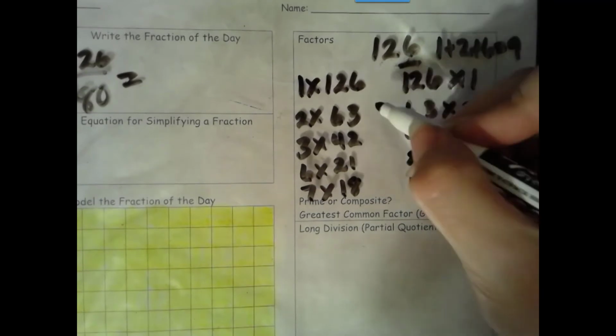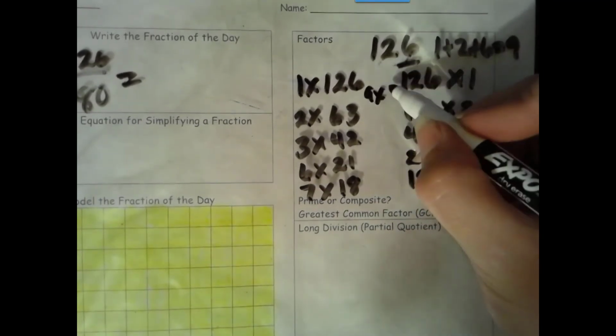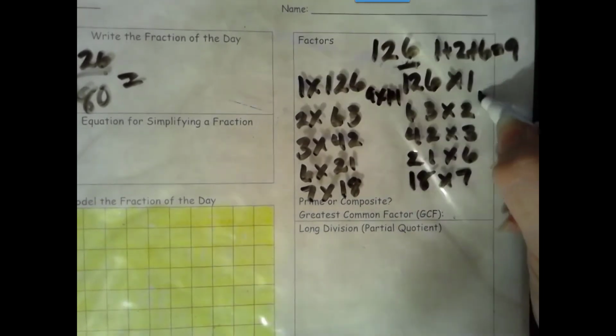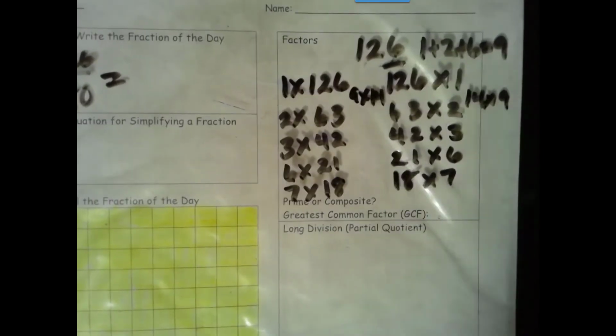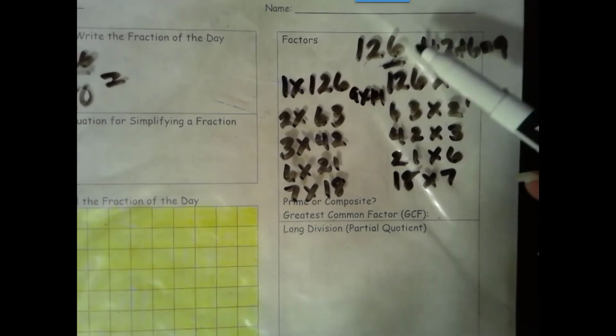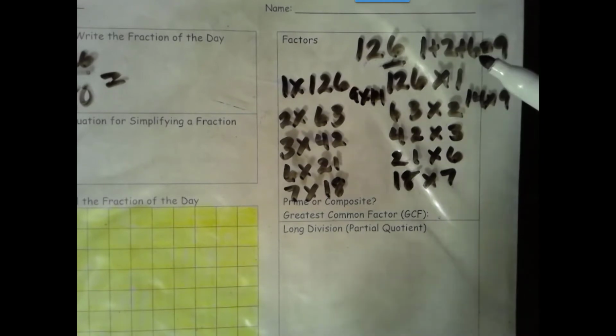Let's see, I'm going to write it up here. 9 times 14 and 14 times 9. So we just need to check our factors between 9 and 14. We only check counting or natural numbers. So next we try 10. The rule for 10 is that it ends in a 0. It does not end in a 0, so 10 is not a factor.